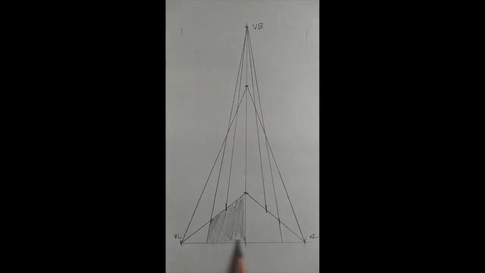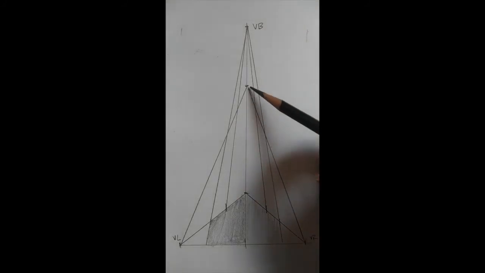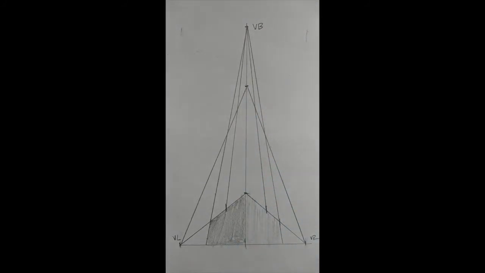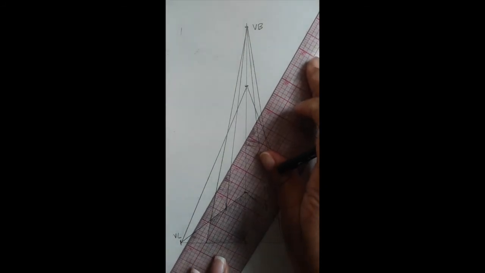There's a lot of lines that get very confusing very fast. Come in with a lighter shade on this side. See this? Actually, I want to get my top in as well.